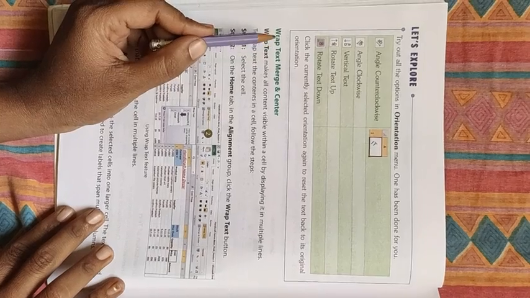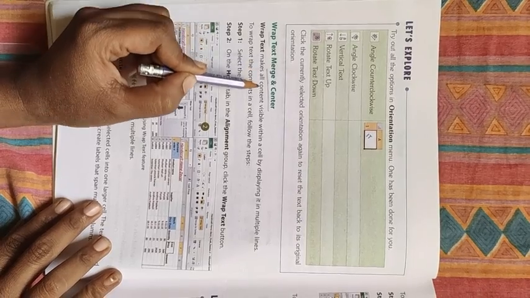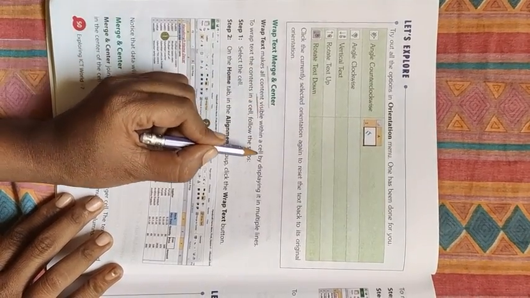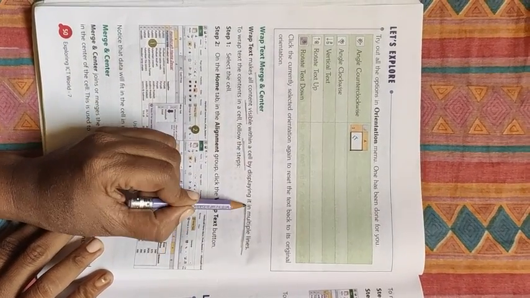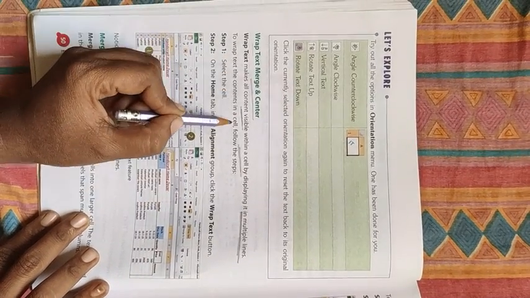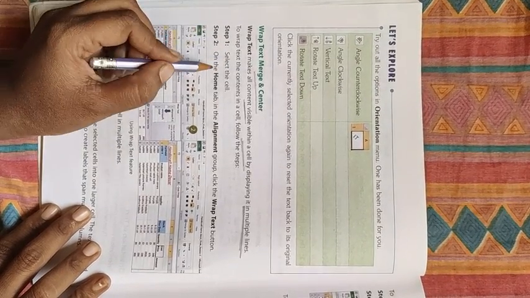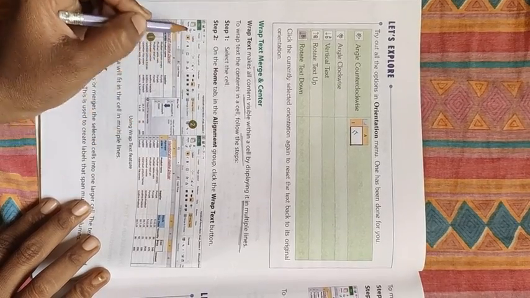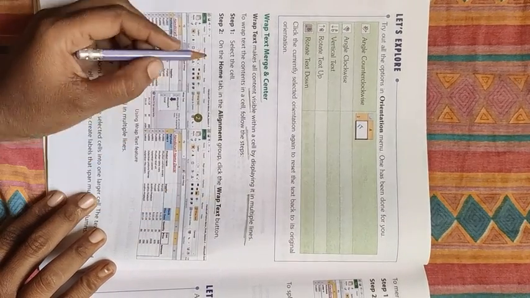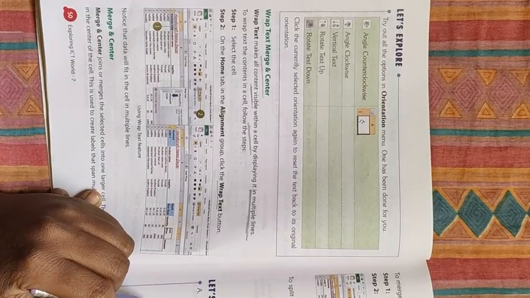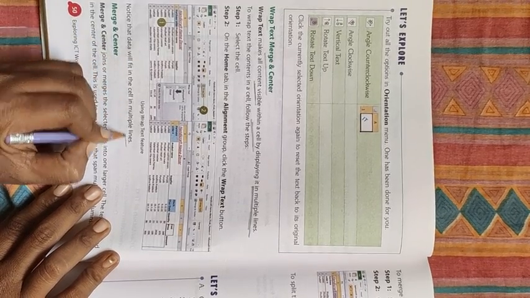Now wrap text, merge and center. Wrap text makes all contents visible within a single cell by displaying it in multiple lines. To wrap text in a cell, follow these steps. Select the cell you want to wrap. On the Home tab in the Alignment group, click the Wrap Text button. This is your Wrap Text button. Notice that the data will fit in the cell in multiple lines.